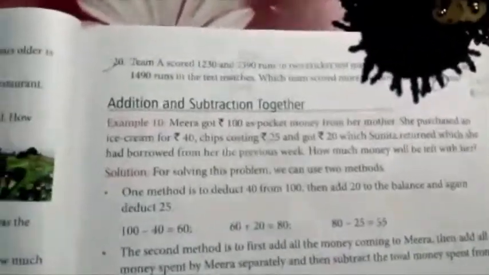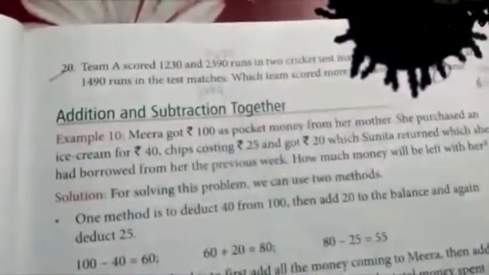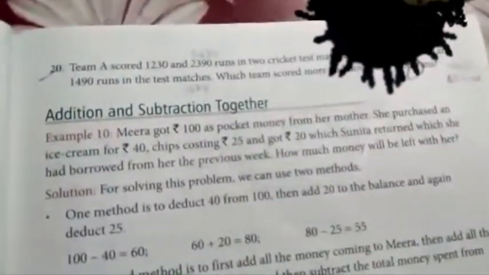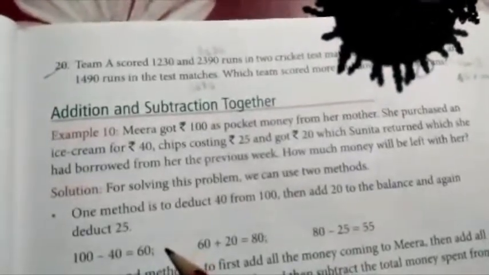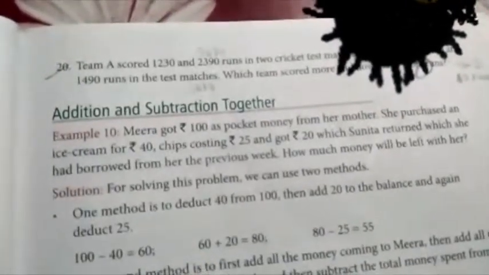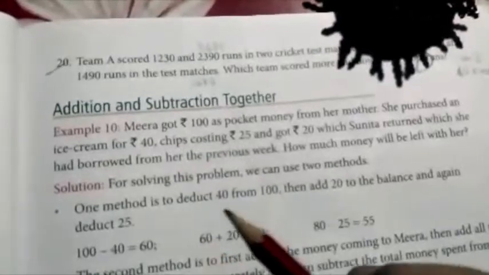Once again, Meera got rupees 100 as pocket money from her mother. Then she purchased an ice cream for rupees 40. That means she has to give 40 rupees to the shopkeeper.